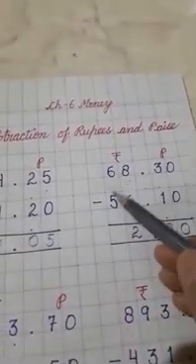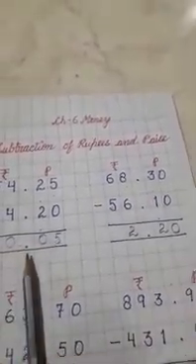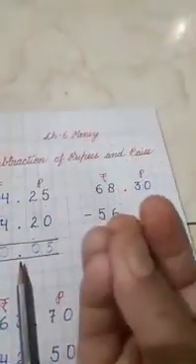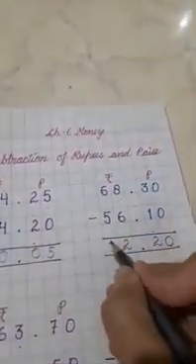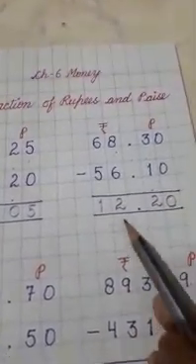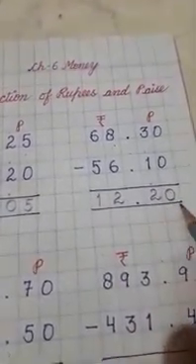Now 6 minus 5. 6 in your mind and 5 in your fingers. So what comes before 6? That is 5. Let's start backward counting. 5, 4, 3, 2, 1. So 6 minus 5 is 1. So the answer is 12 rupees and 20 paise.